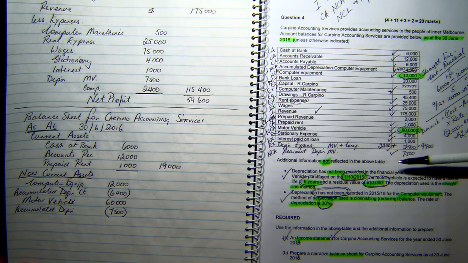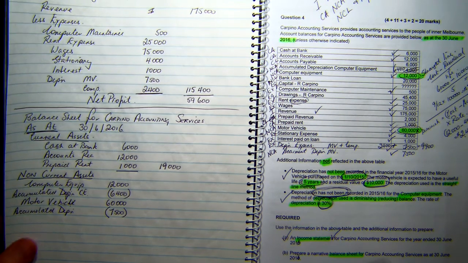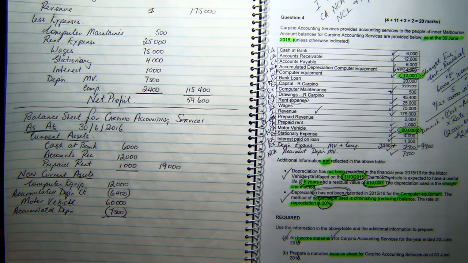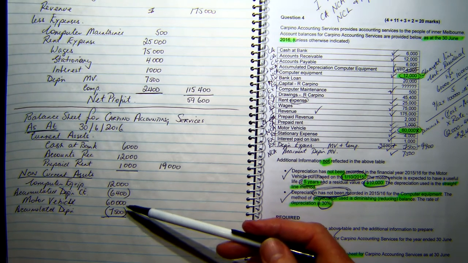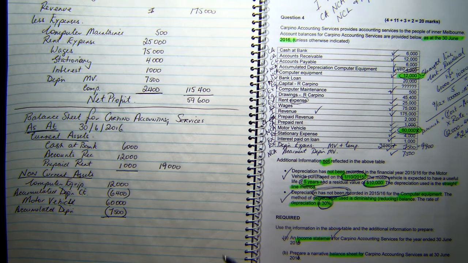Any others that I need to include? No. All right, so that's good. So if I give a total here, what have I got a total of? 12 minus 6 plus 60 minus, that's 58,100.